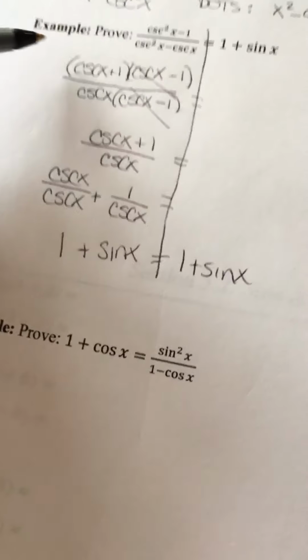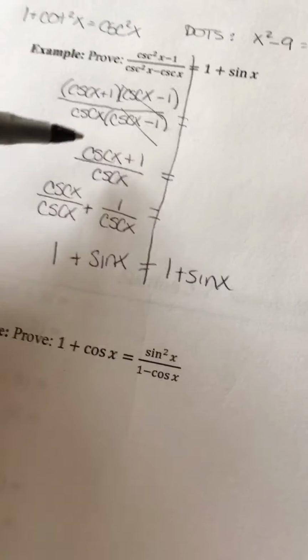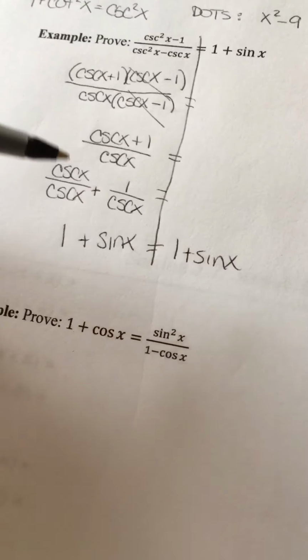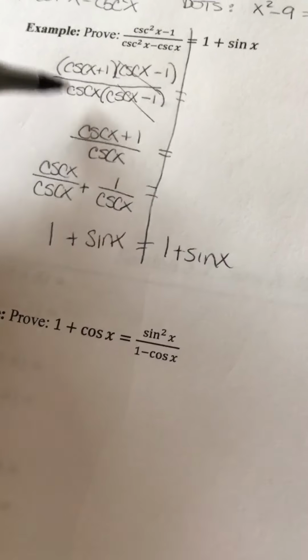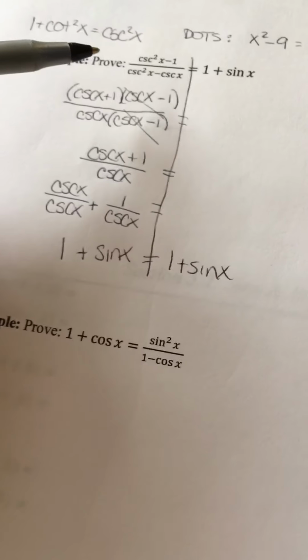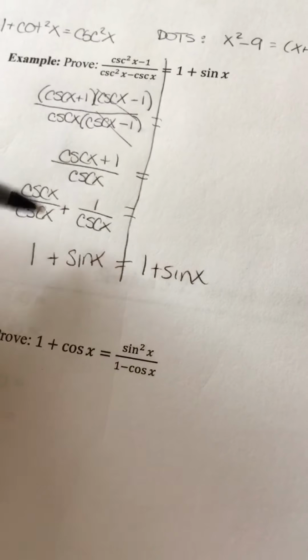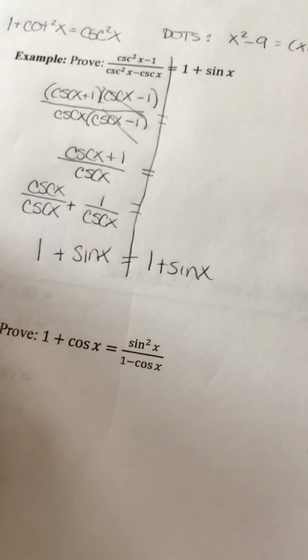All right, so that one's a little, we'll get into it a little bit. Try that one on your own. See if you can do the same process, see how it goes, or see if you can take it a different way. I think this is the fastest way to do it, but you may find another way that makes more sense for you. So give it a shot.